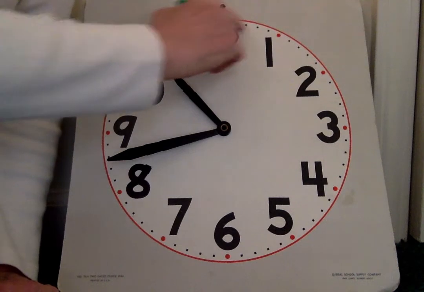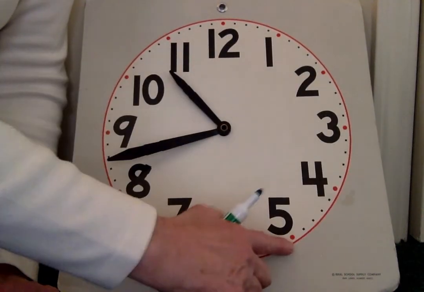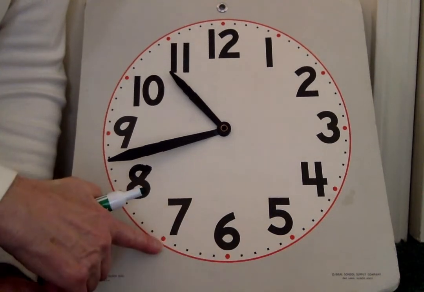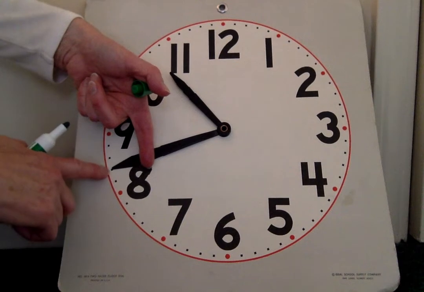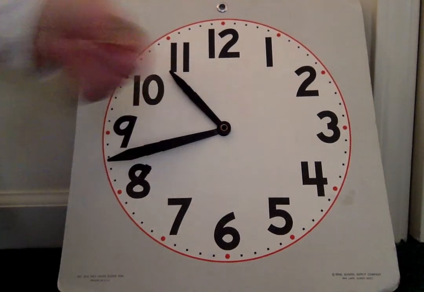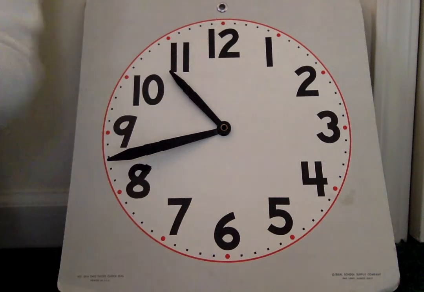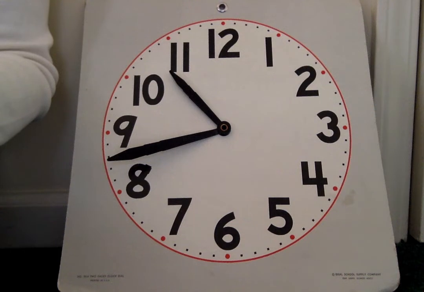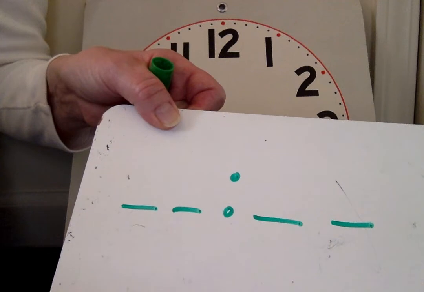Count with me. 5, 10, 15, 20, 25, 30, 35, 40, 41, 42. 10:42. Write it down. 10 dot dot 42. Fill it in. 10:42.